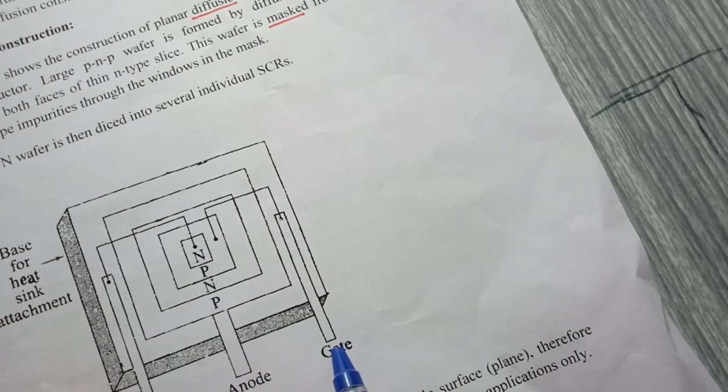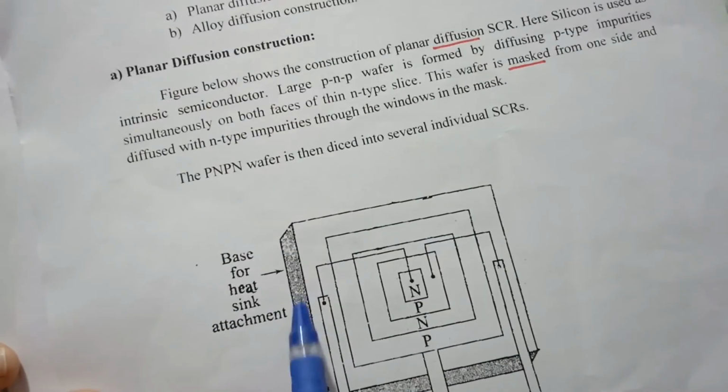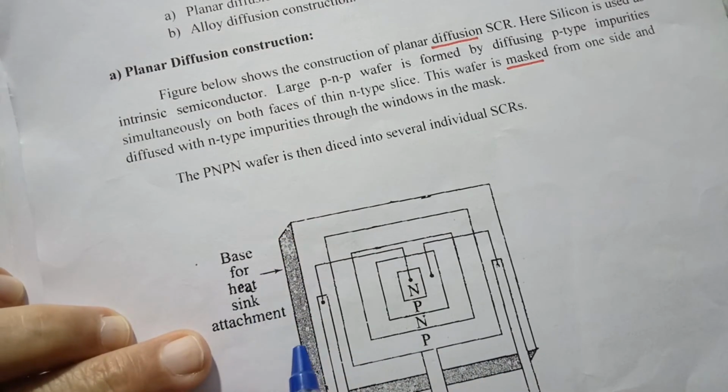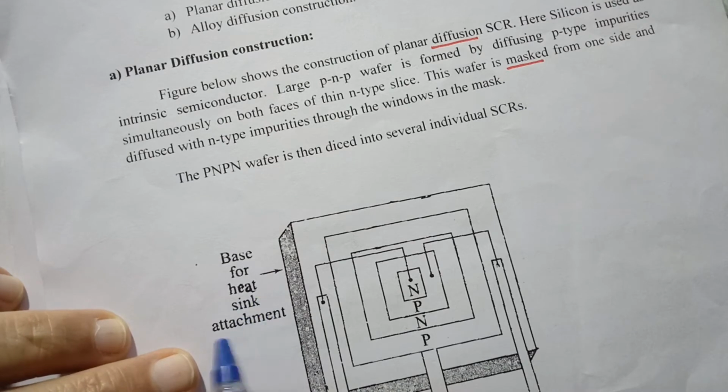And one more pin is connected to the P region close to N, so that works as a gate, and the whole structure is mounted on a solid base, which is the best conductor of heat, and that works as a heat sink. We call it heat sink attachment.